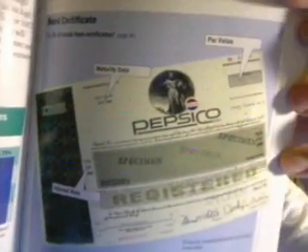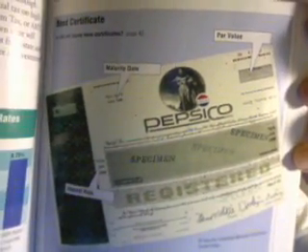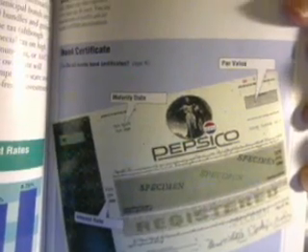I want to show you this from this book again. It's called Fortune Guide to Investing. This is an example of what a bond looks like, so maybe it'll help you. This is actually an example from Pepsi. It's a specimen. It's not an actual real bond with someone's name on it, but this is what it looks like. See, it says it's from Pepsi.